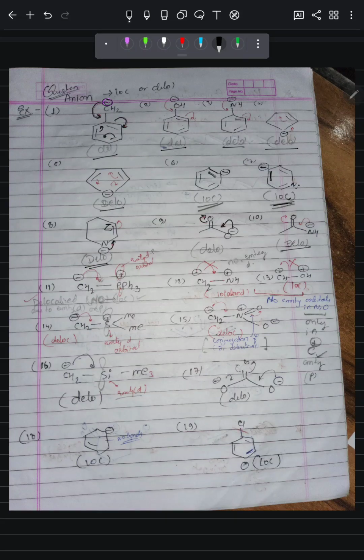CH2 negative charge is connected with a single bond to PPh3, and we know that in PPh3 an empty orbital is present, so the electron density of this anion will transfer from here to this orbital, so it is also a delocalized electron. Here this negative charge cannot go to this NH3 because it does not have an empty orbital, so it is localized. The same can be said about this sulfur positive with two methyl groups, so it has an empty d orbital, so transfer of this charge can be seen here, so it is also delocalized.